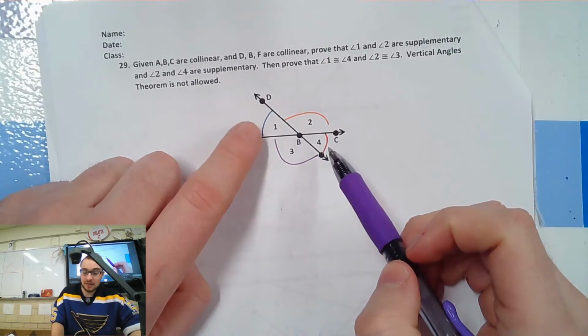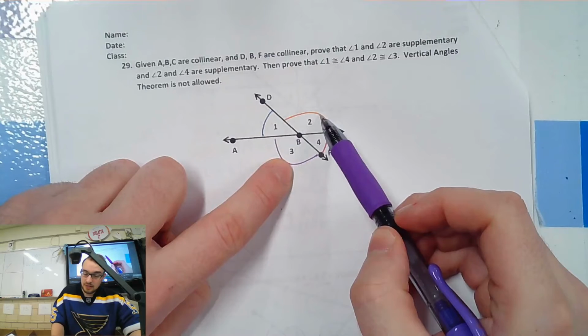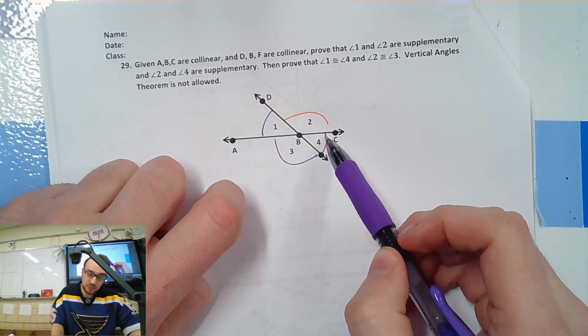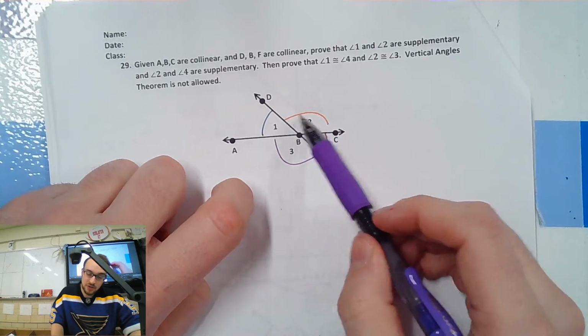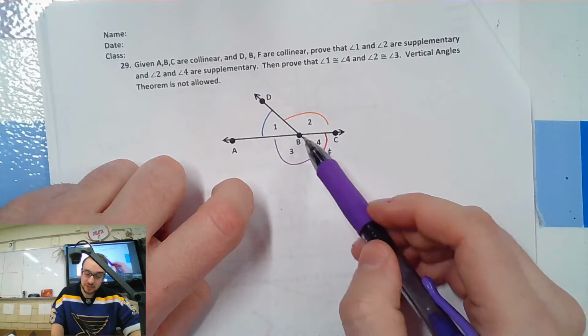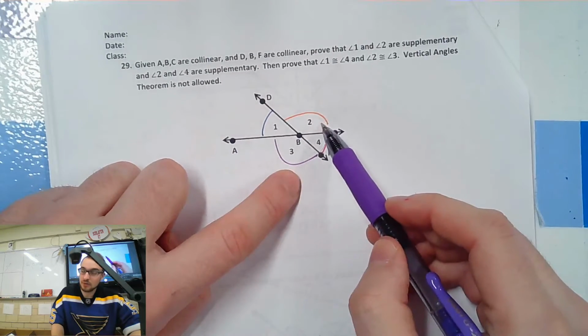Then to prove that 2 and 3 are the same, I'm going to say that 2 and 4 are a linear pair, so they add up to 180. 3 and 4 are a linear pair, so they add up to 180. It's a full circle, basically. So this and this equal each other, which then means I can subtract angle 4 from both sides and get that these two equal each other.